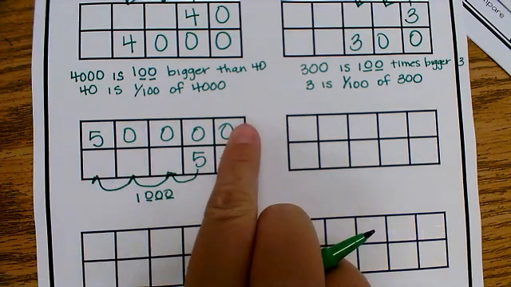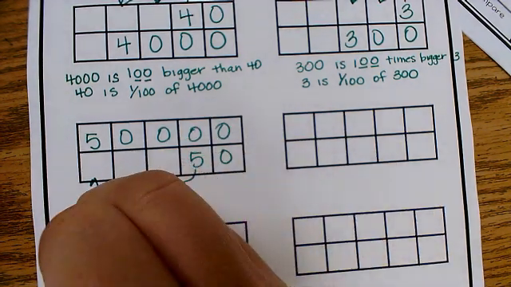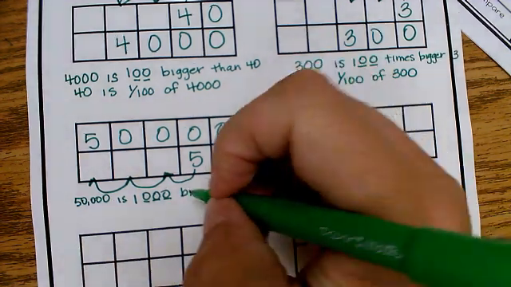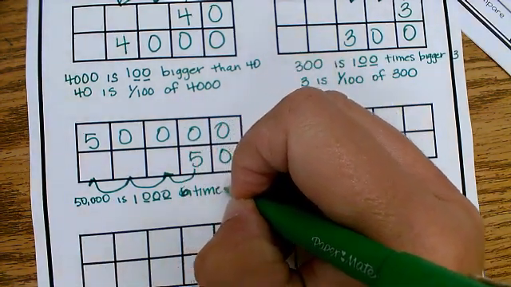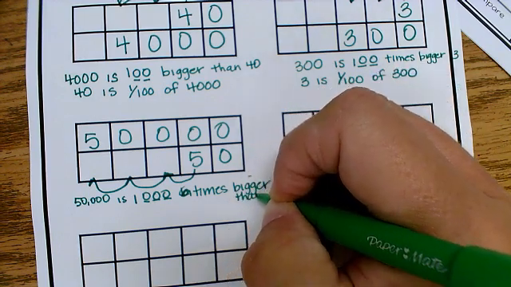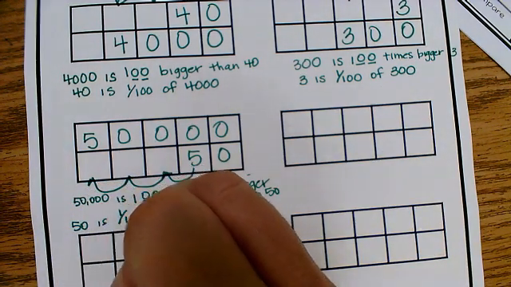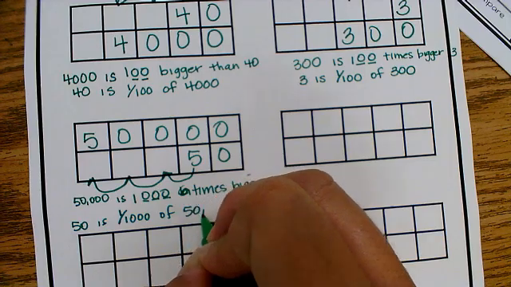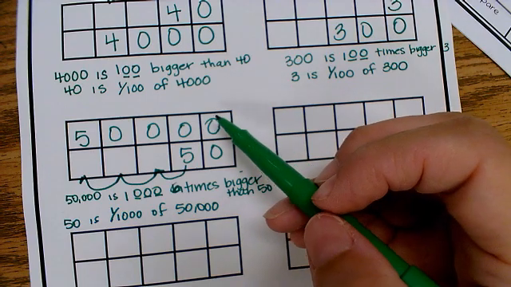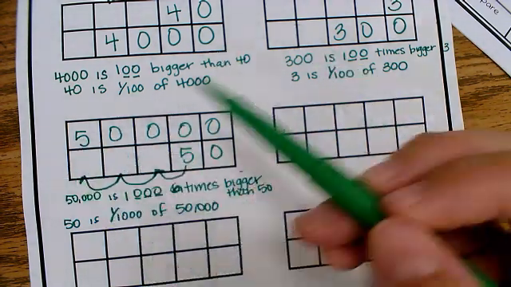I know that 50,000 is 1,000 times bigger than 50. And again, I could also write 50 is 1/1000th of 50,000. We can write these in a ton of different ways. We just need to make sure that we understand that the 3 shifts in place value means it's 1,000 times bigger or smaller.